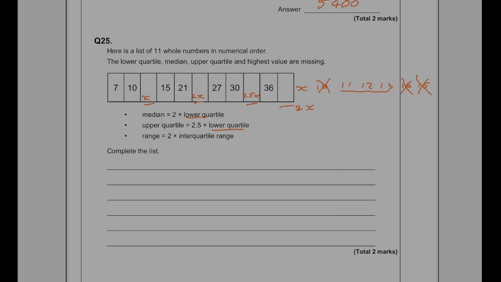However, if we think about 2.5x, if they've got to be whole numbers, 12 really would be the only one that would work. So let's just see whether that would work.